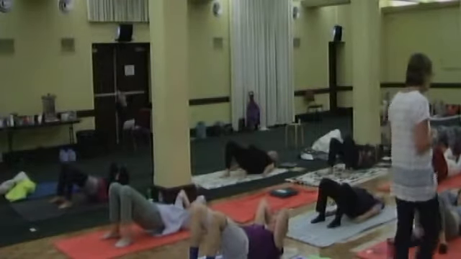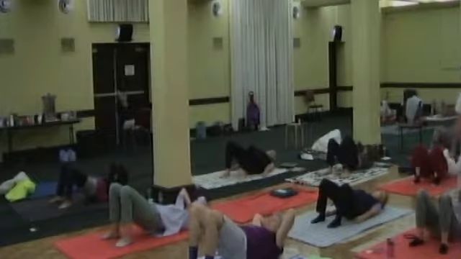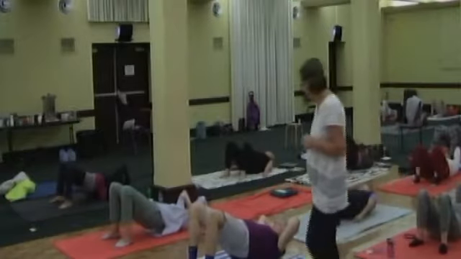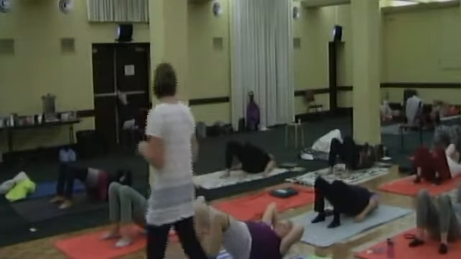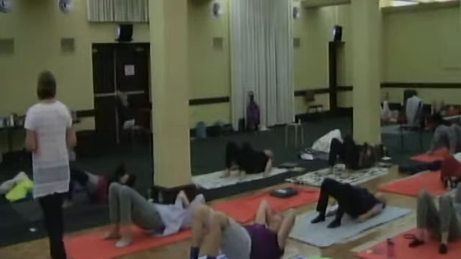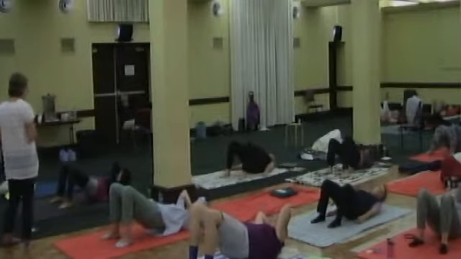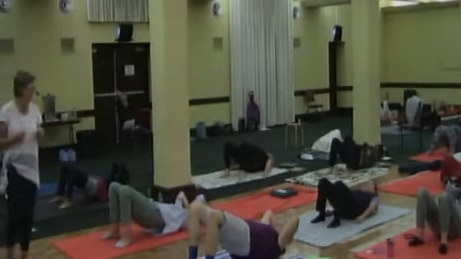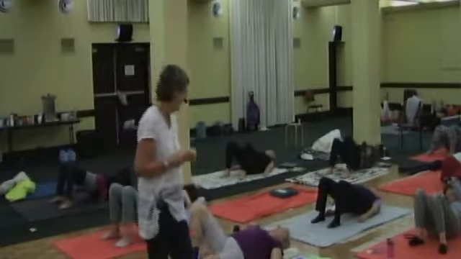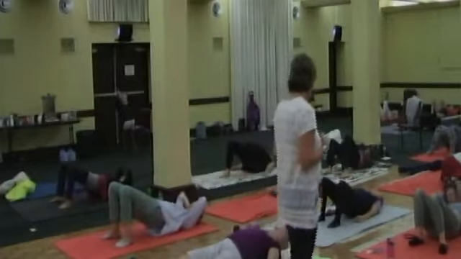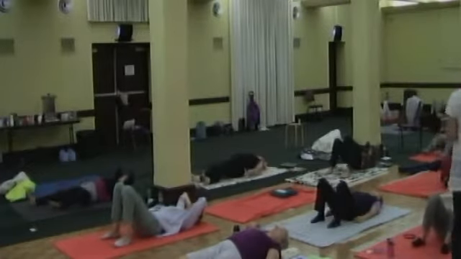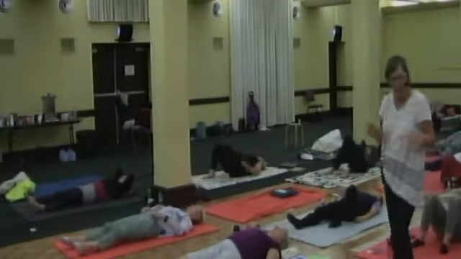We're making a whole circle around this upper part of your chest, which is a place that normally is not particularly mobile in most people. And as you do that, can you feel how many ribs are moving? Hopefully all of them. And rest whenever you need to. And that's it. So have a rest.